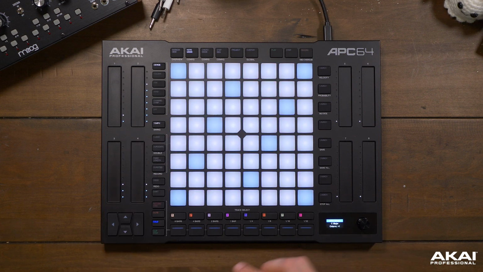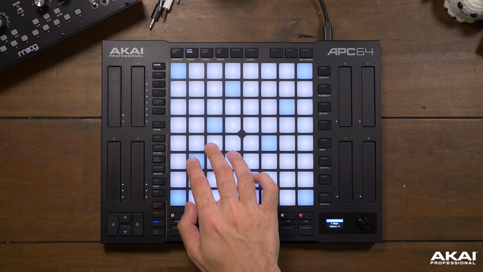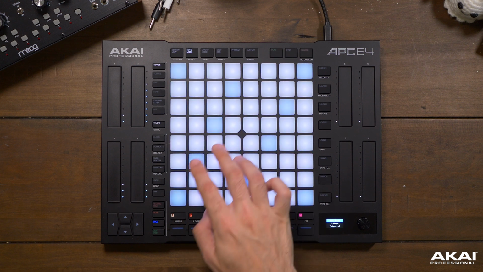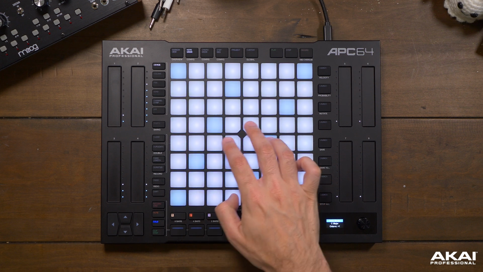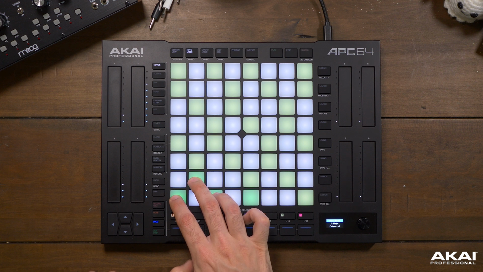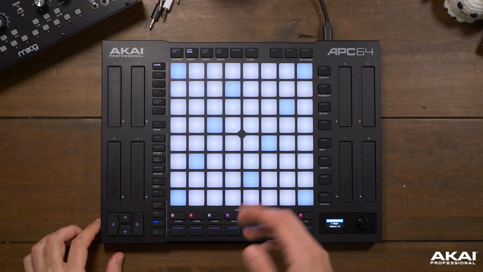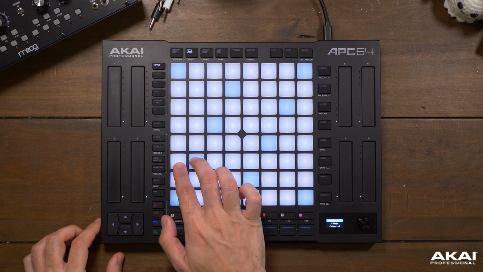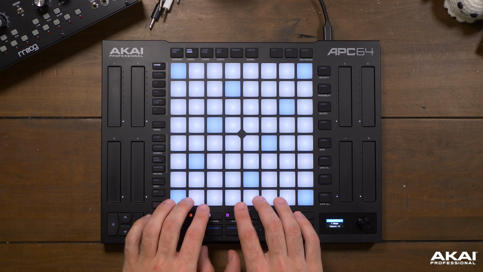I like this mode because to form a triad chord, root, third, and fifth, we make a triangle with our hands. And I think that that's pretty ergonomic. I also think it's pretty intuitive to play scales up the instrument and across the instrument.